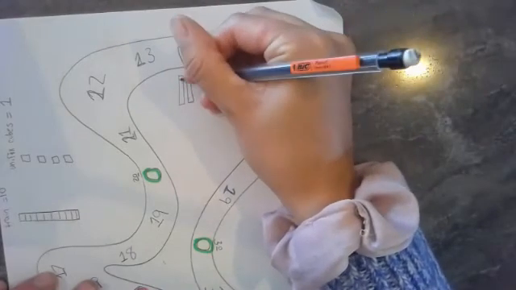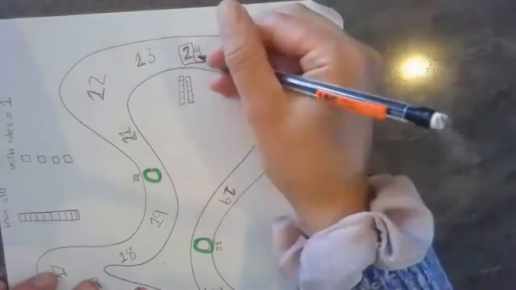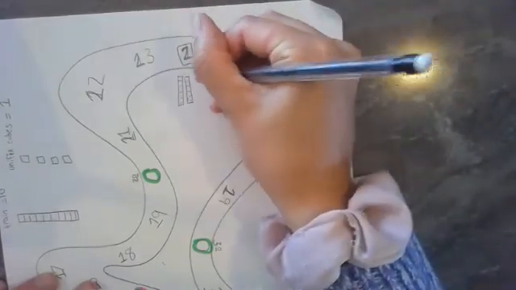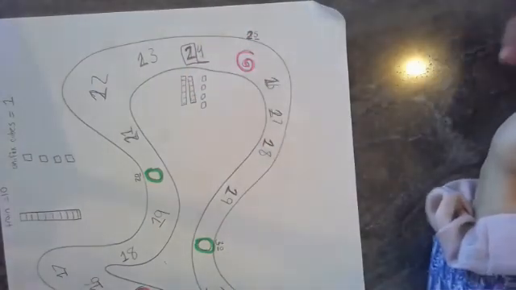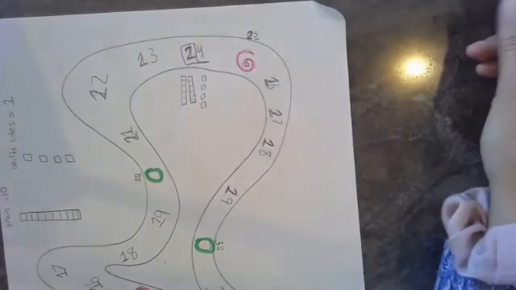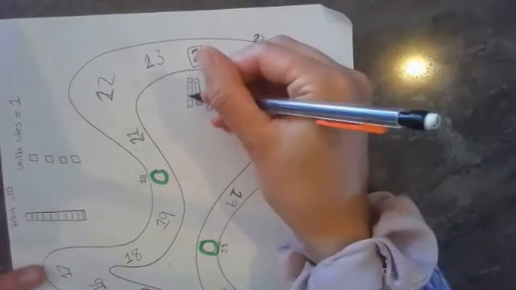Now 2 trains, so we could say, that's 10, that's 20, and how many ones? 4. 1, 2, 3, 4. We're not going to connect these because they're not quite 10 yet. We only connect trains if they're exactly 10. So we have 10, 20, 21, 22, 23, 24.